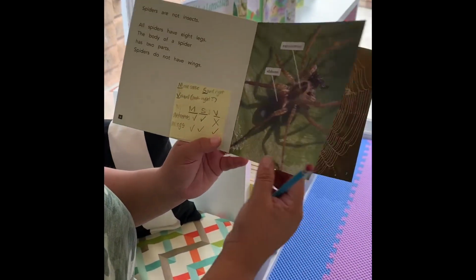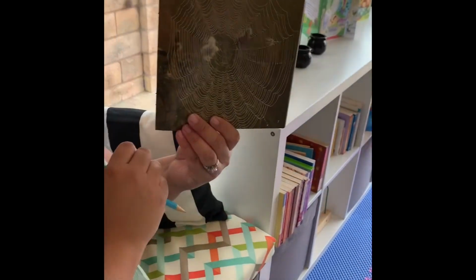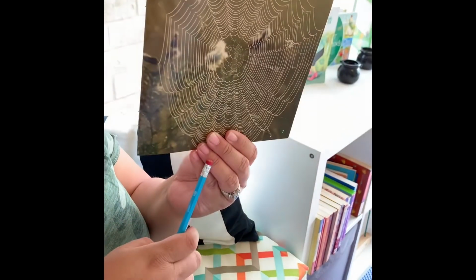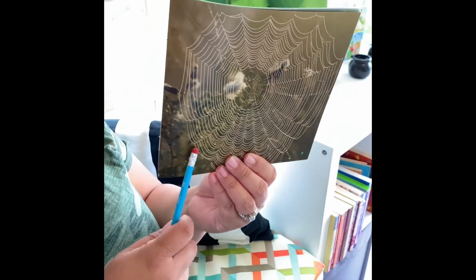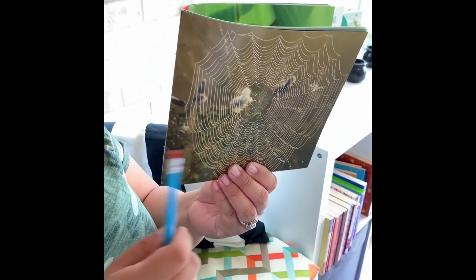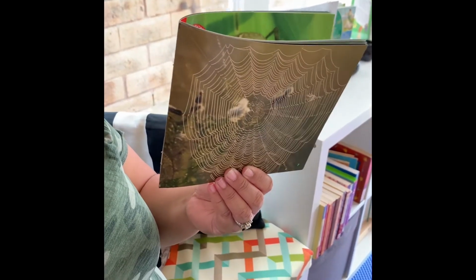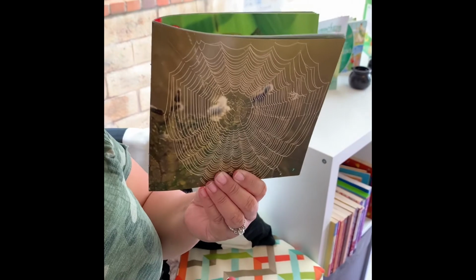Okay, let's turn the page. Focus, hocus pocus. Time to focus. Okay, look at this picture. I think you've all seen one of these before. A web. What is it? A web. What do you think this page is going to say? Spiders make webs. Yeah, spiders make webs.